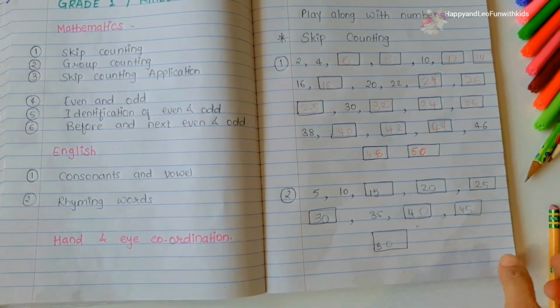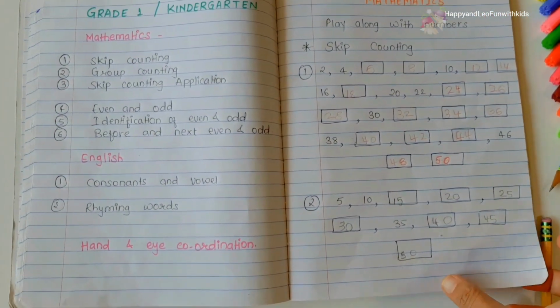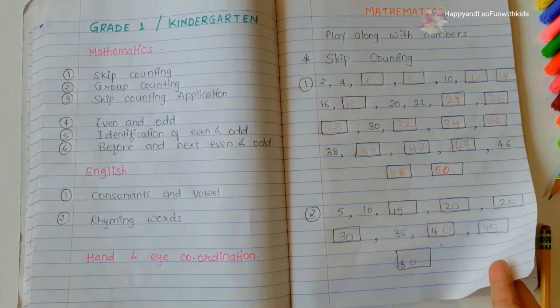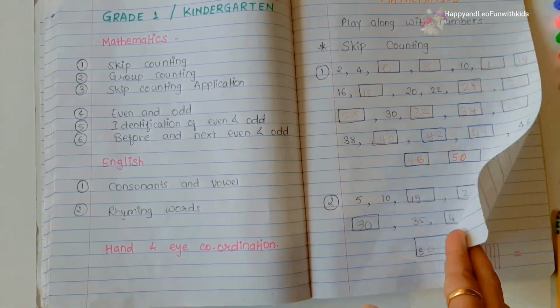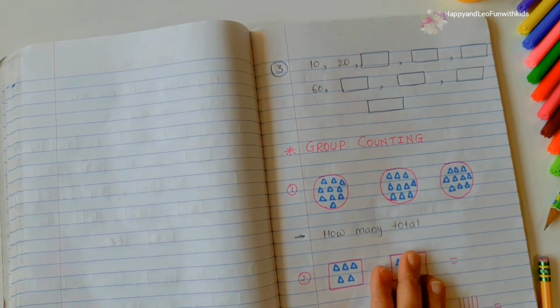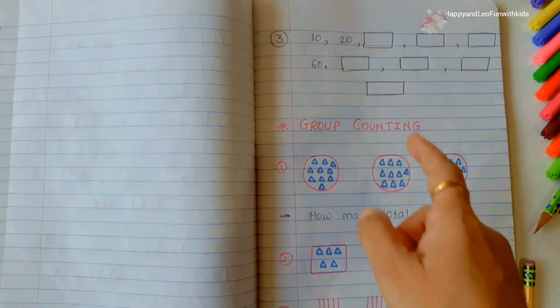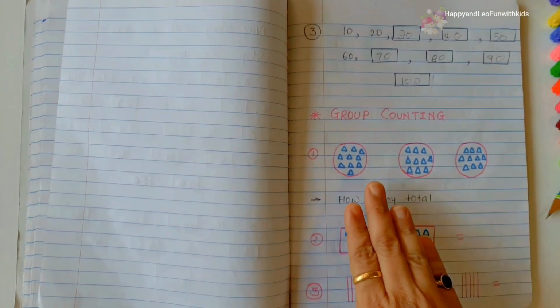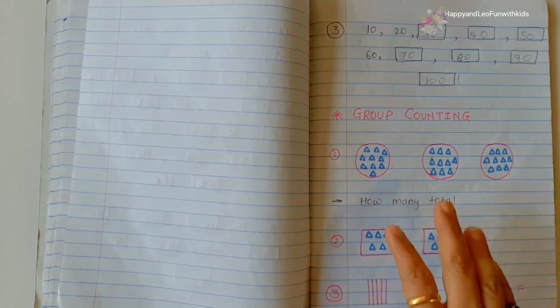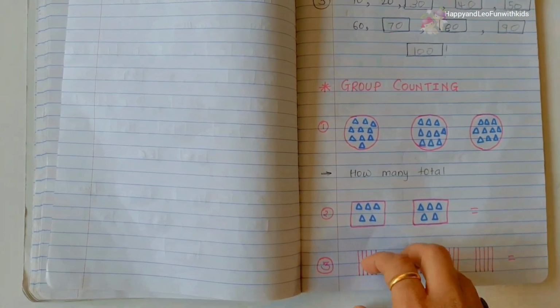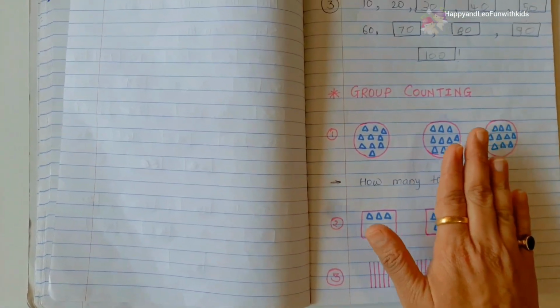So here as well, I have given till 50. You can give till 100 numbers, like 5 to 100. Okay. Next part is skip counting 10 to 100. Group counting. So here the group of 10 or 5. Okay. So kids will like skip counting.